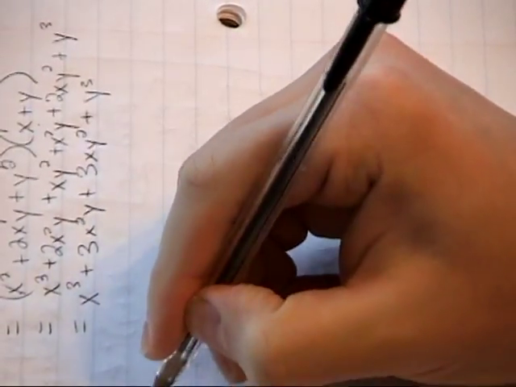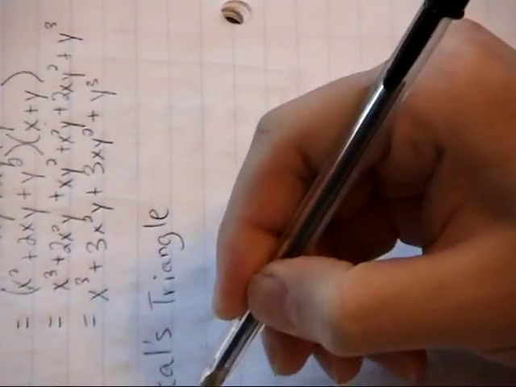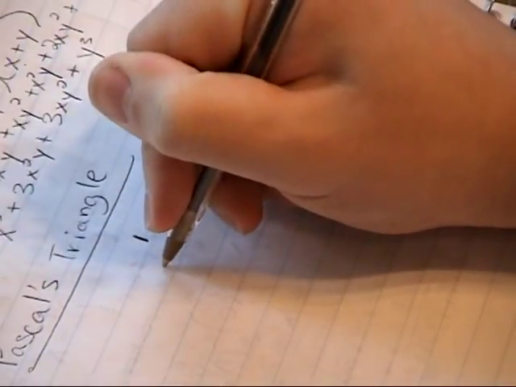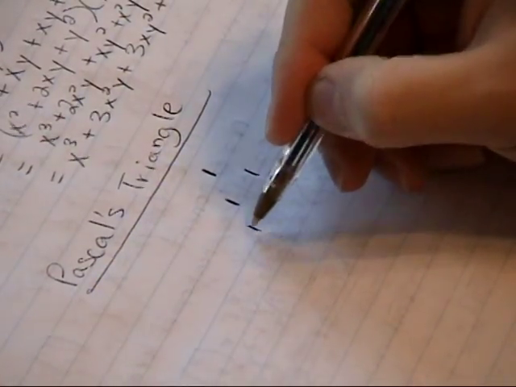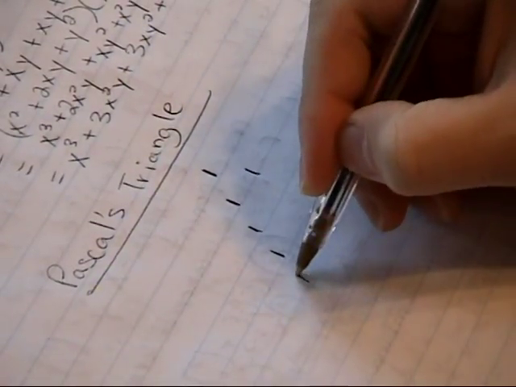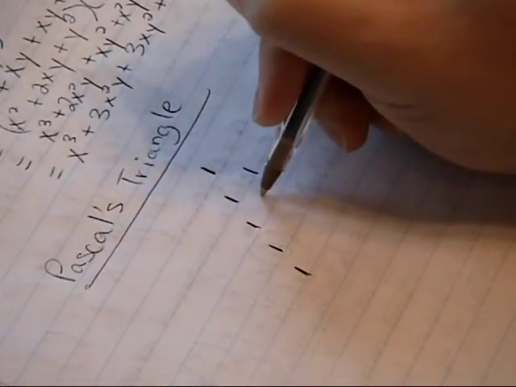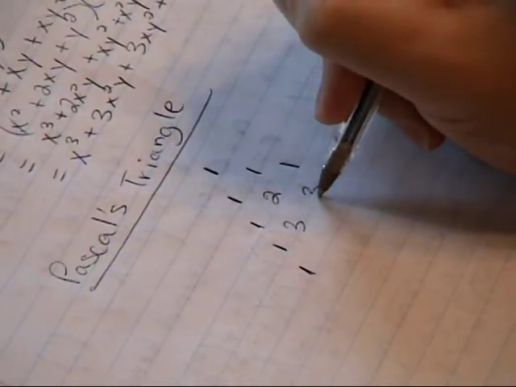I'll make a Pascal's triangle. You just start with a triangle of 3 ones, and then you continue down the sides with ones, and you add the 2 numbers above to fill in each space.